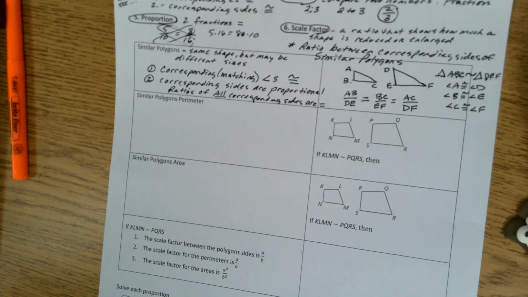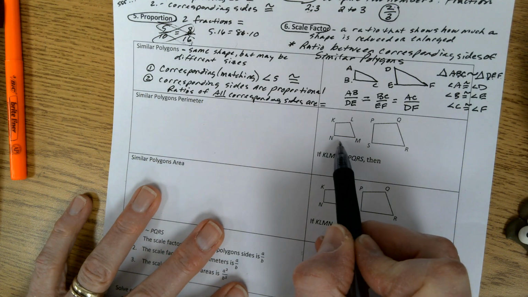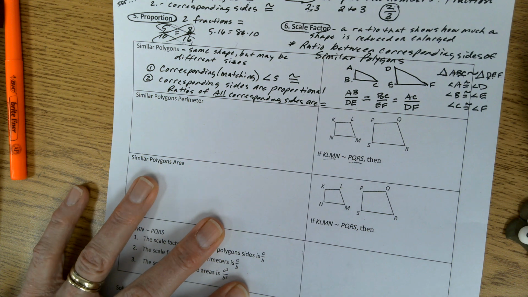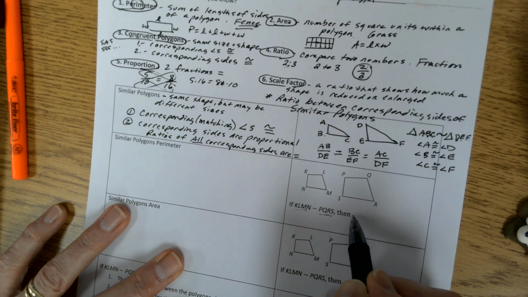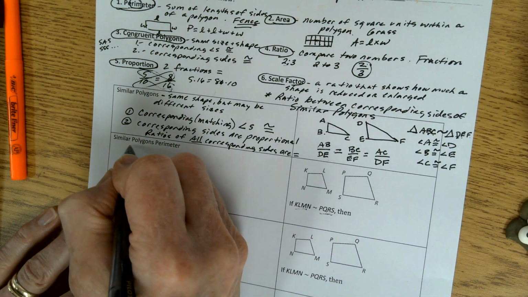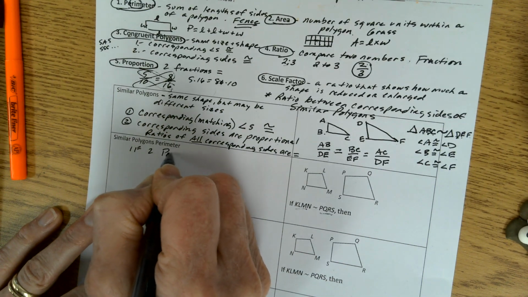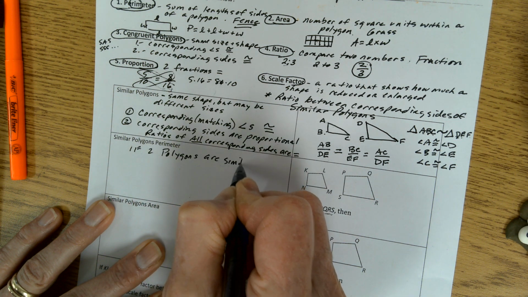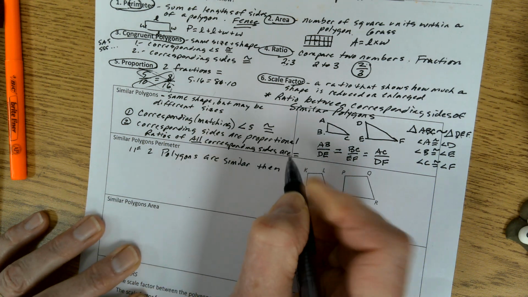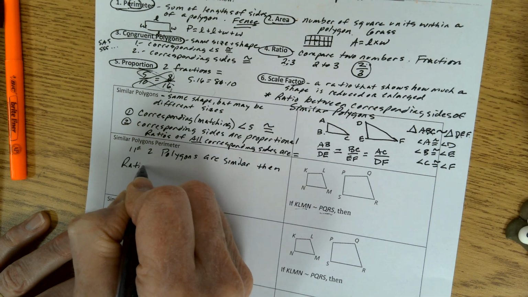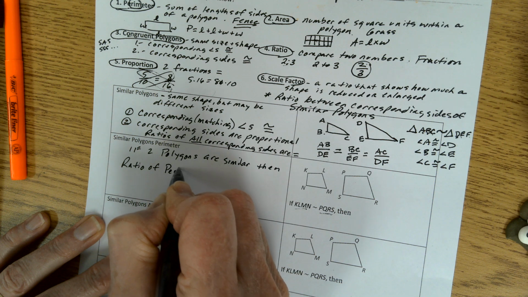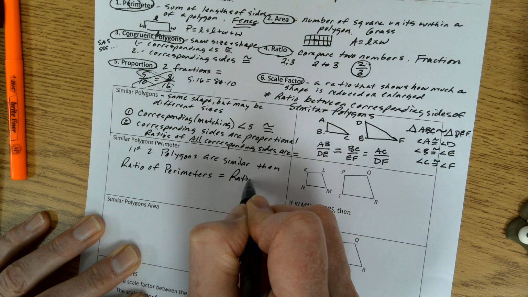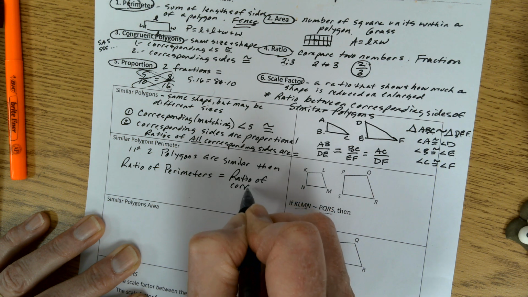We're going to go into some hard stuff. If this shape is similar to this shape, then the perimeters, here, let's write it. If two polygons are similar, then the ratio of the perimeters equals the ratio of corresponding sides.